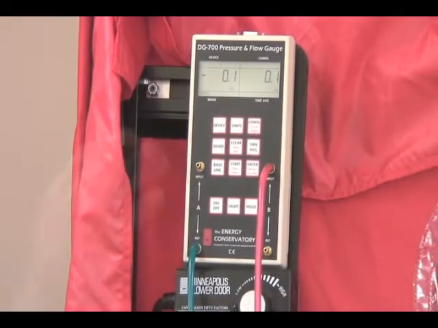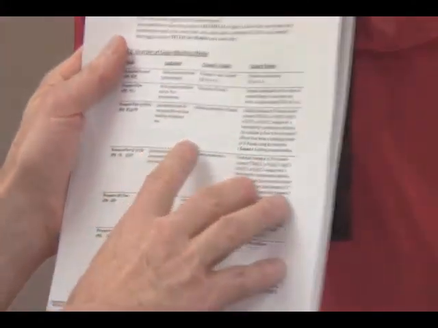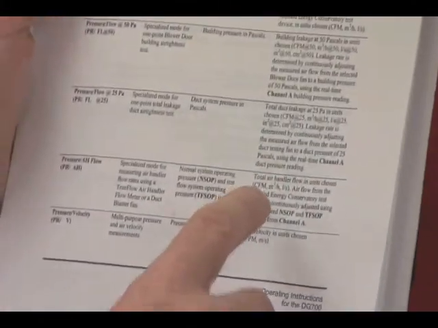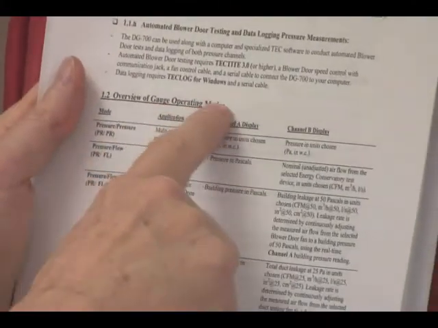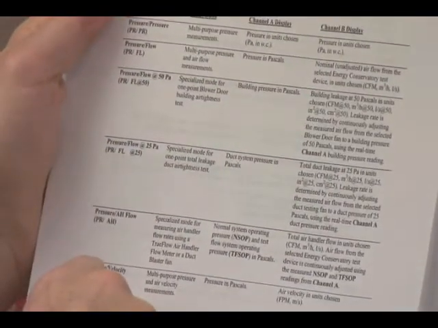Here we're going to take a look at the operating modes of this gauge, and I'm following along on the DG700 manual. There's a section that says Overview of Gauge Operating Modes, and there are 6 of them in total, so I'm going to show you just how to get those.